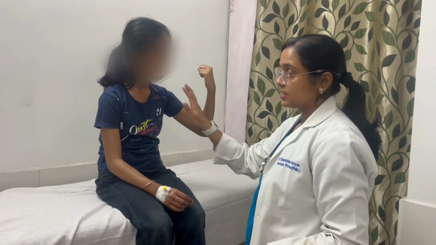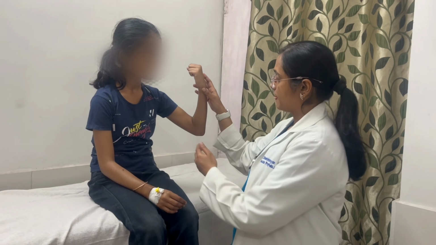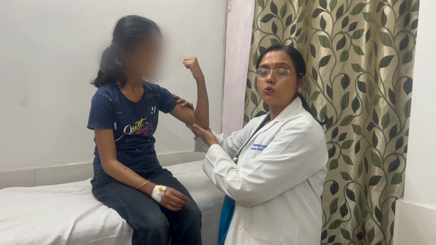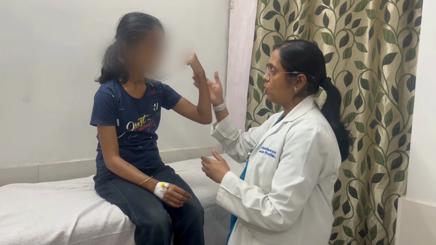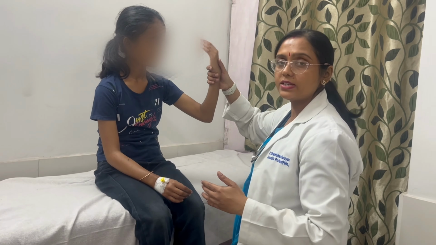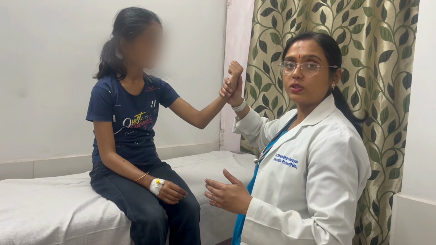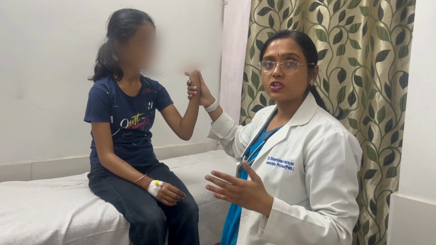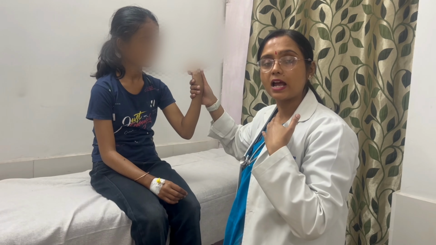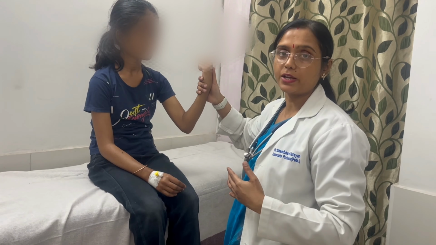Ask the patient to flex the elbow as if she's trying to show off her biceps. Now with your one hand, you hold the wrist of the patient and apply a counter force. Explain to the patient that she has to continuously flex her hand against the force applied by you.